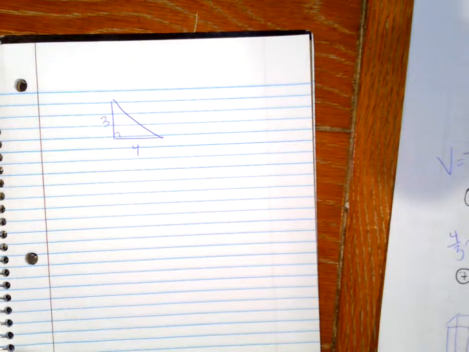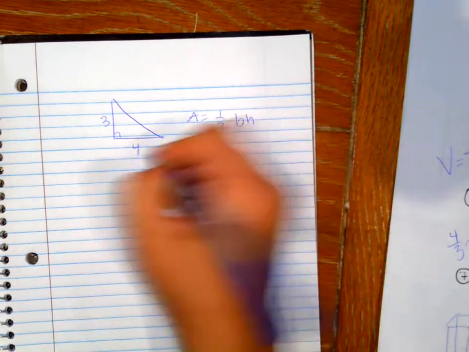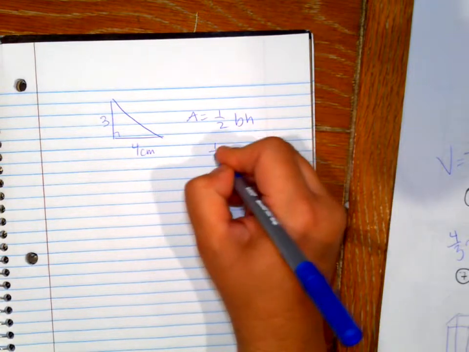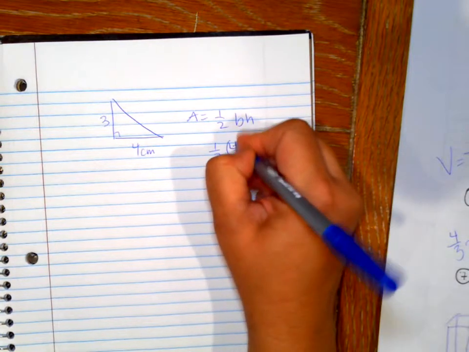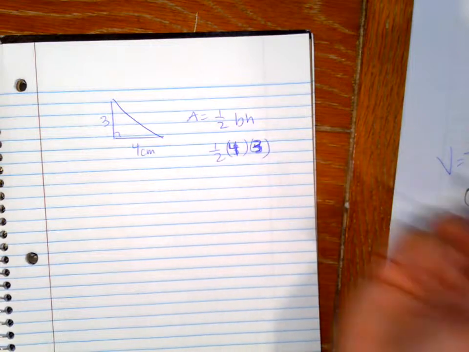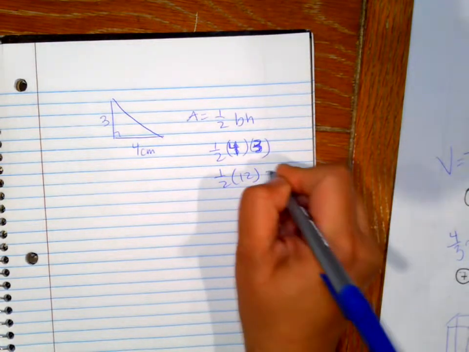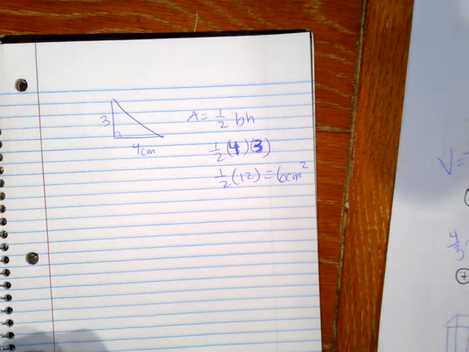To find the area of that triangle, it is 1/2 the base times the height. Let me just put a unit in there. So your area is 1/2 times 3 times 4, or your base is actually 4, your height is 3. Even though it doesn't matter because I'm just multiplying. 1/2 of 12, which gives me 6 centimeters squared. That's the area of a triangle.